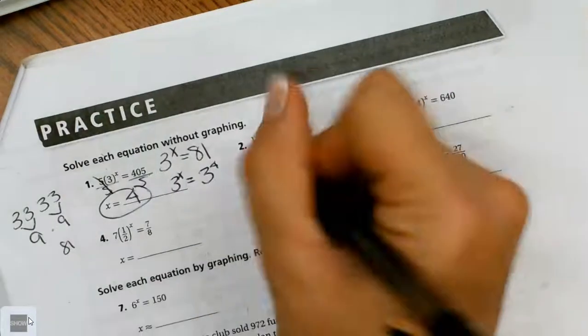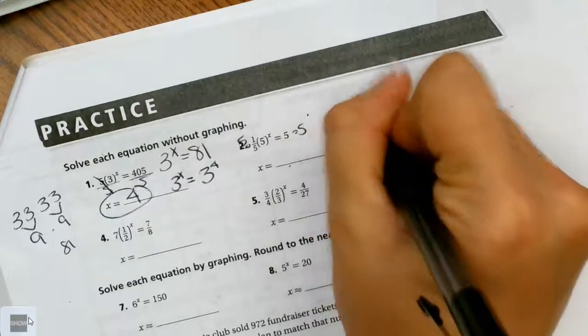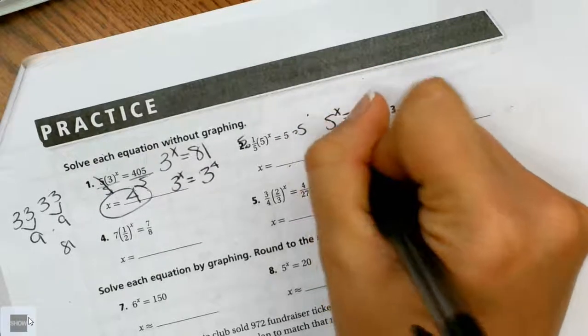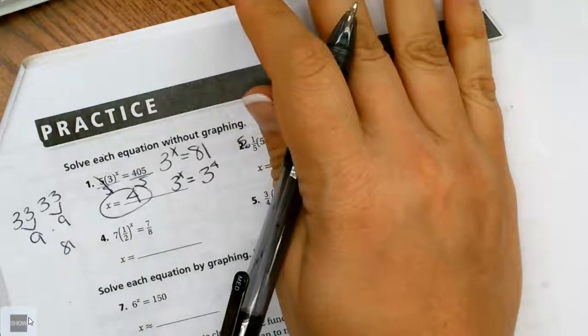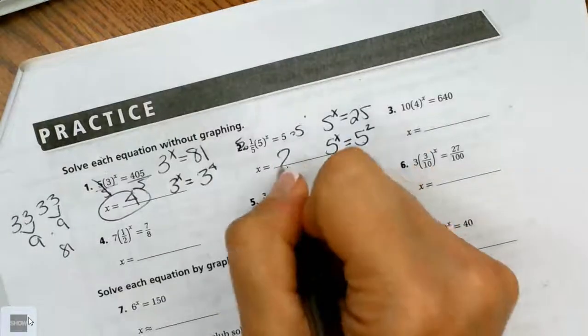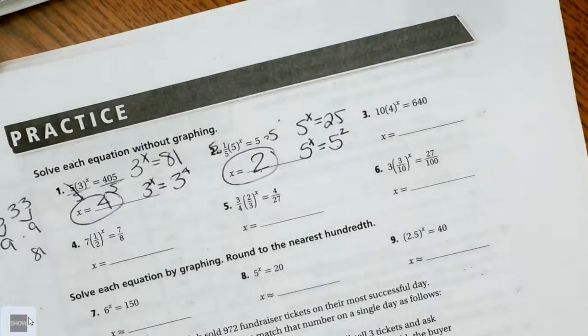Multiply by 5 on both sides. 5 to the x equals 25. Well, what is 25? 5 what? 5 squared. So x equals 2. Try number 3 with your table partner.